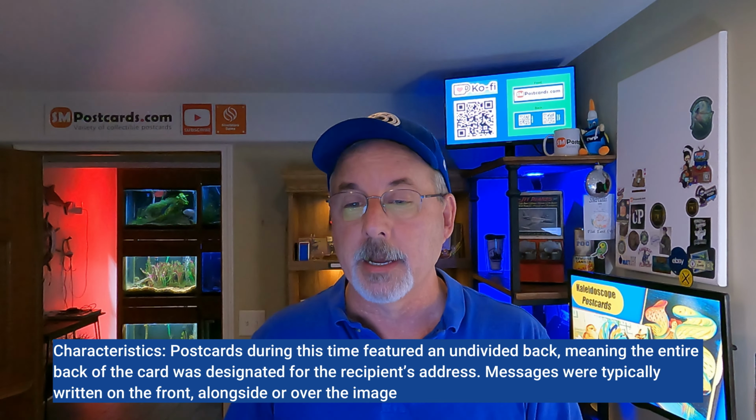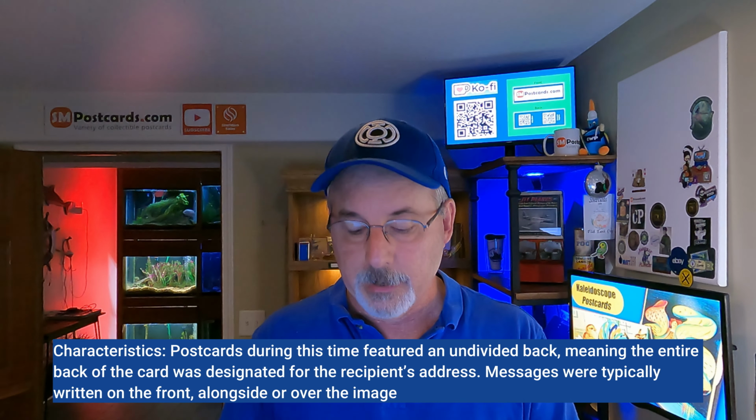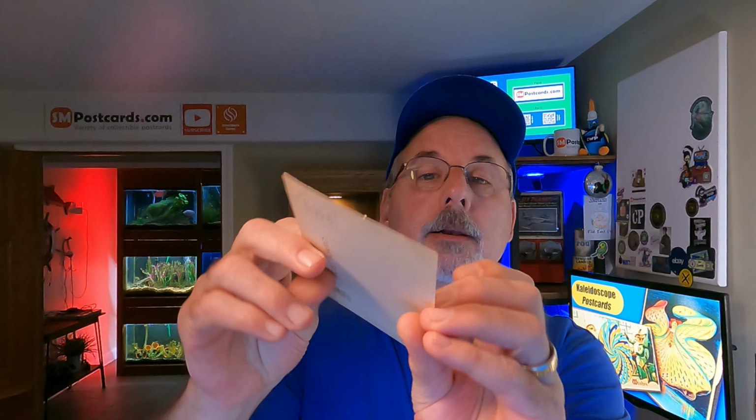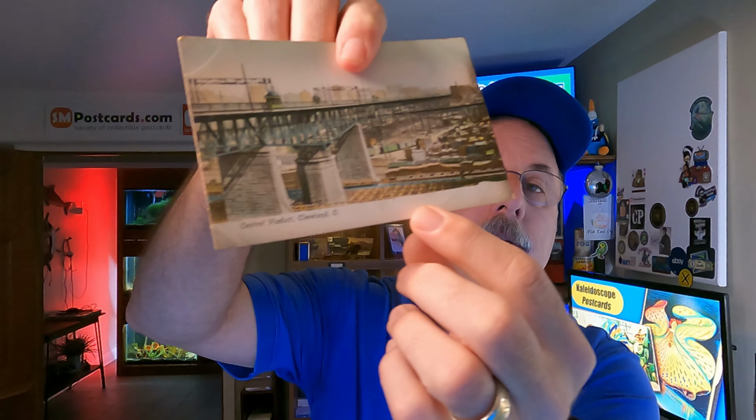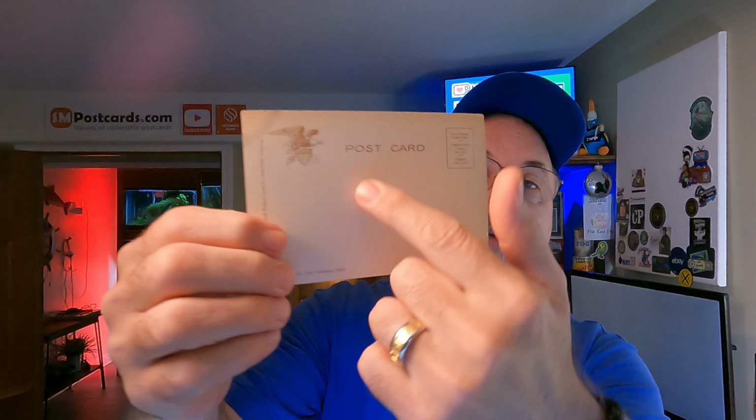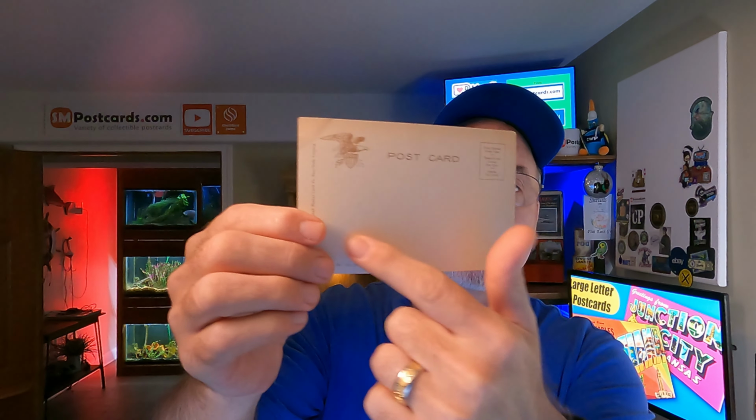Messages were typically written on the front alongside the image. Now, this is an undivided back. If you notice, there's a picture on the front. There's a little bit of room to write a message down here. A lot of people wrote on there, but they call them writing tabs. And an undivided back does not have the line in there. So this is a postcard between 1901 and 1907.